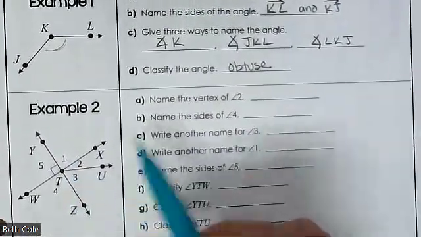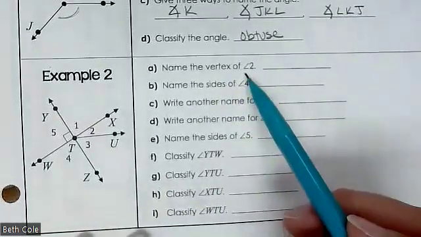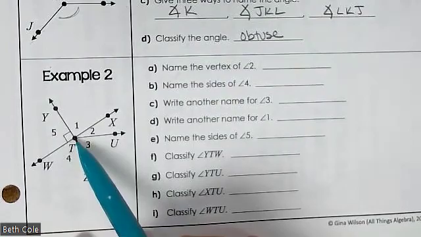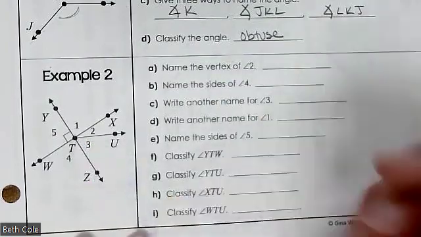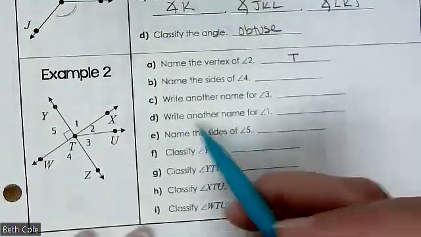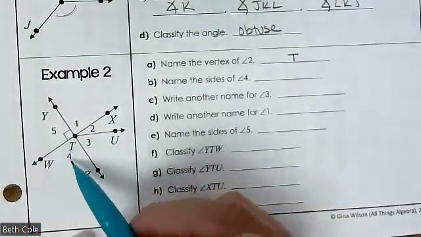Now, this has a lot going on here. Name the vertex of angle 2. So this is angle 2, so the vertex is T. The T is going to be the vertex for all of these because it's in the center of everything. So that's T. Name the sides of angle 4. So here's angle 4, so this one in here.